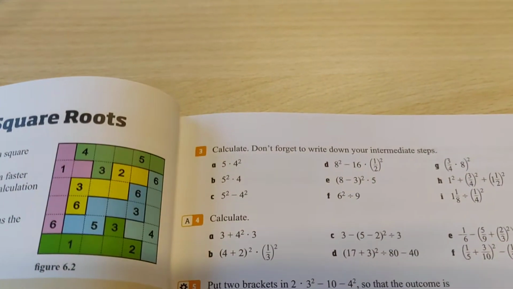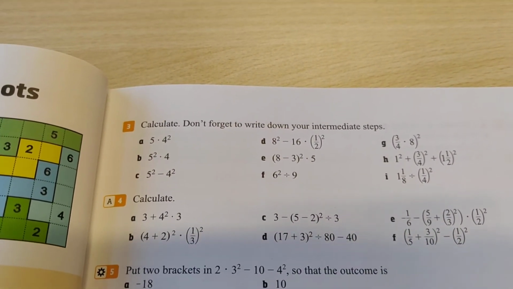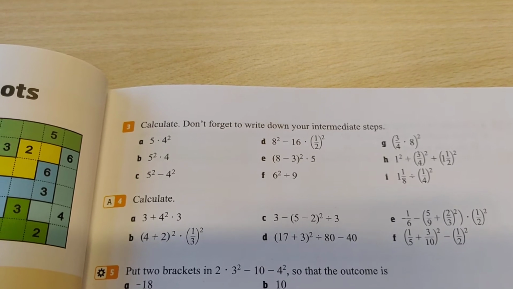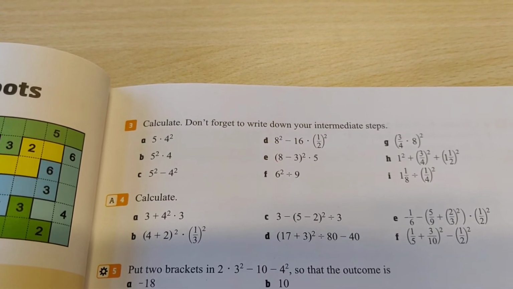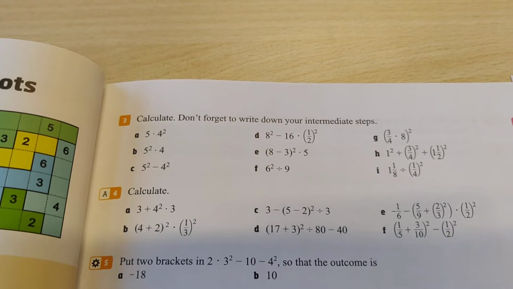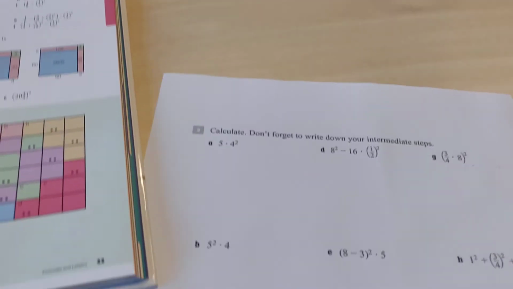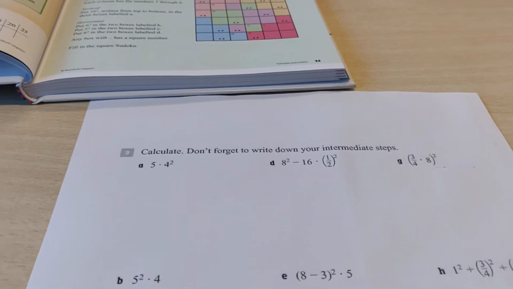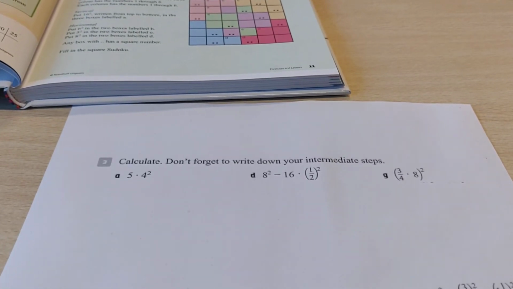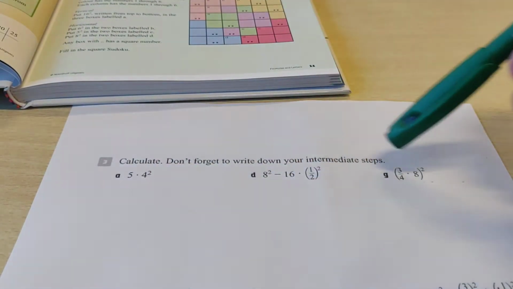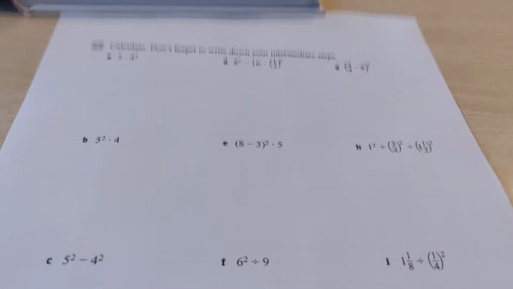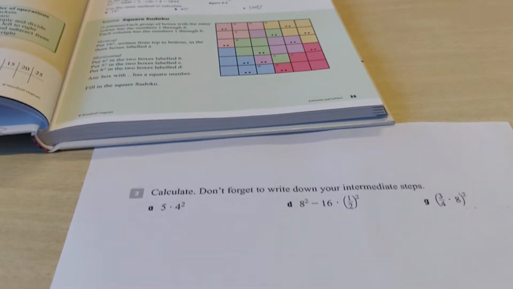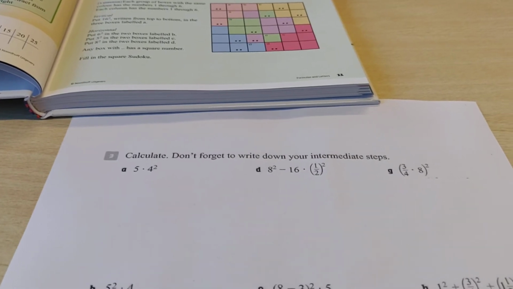Now I'm going to show you the answer for exercise 3, because there you have to calculate a couple of things, and it says don't forget to write down the intermediate steps, so you shouldn't forget them. Now over here I have a paper, and I already copied these exercises onto it, and we're just going to calculate it. Now I'm going to do this order, A, D, G, and then I'm going to move to B, E, and H, so hopefully you don't find that order annoying or anything.